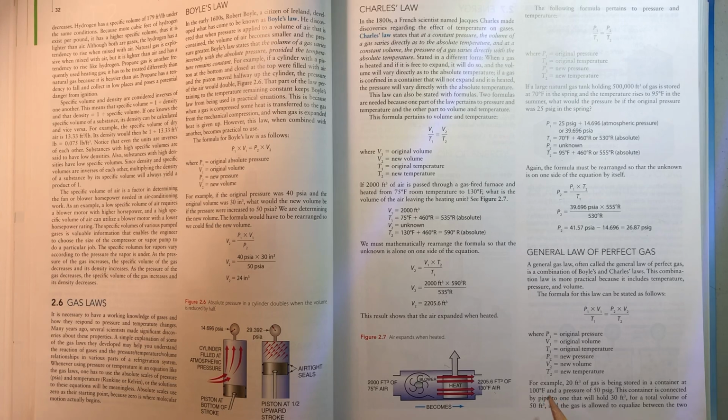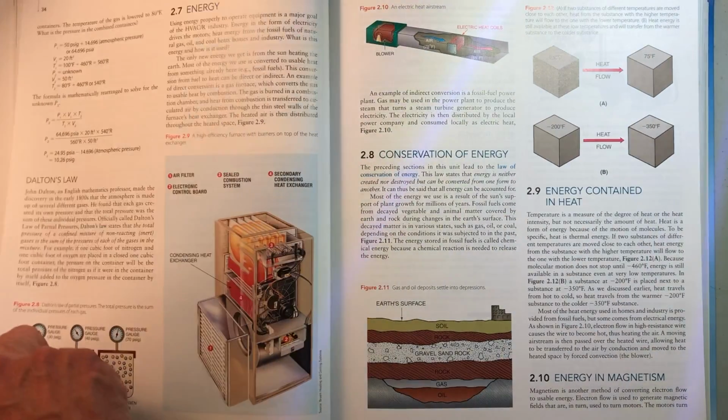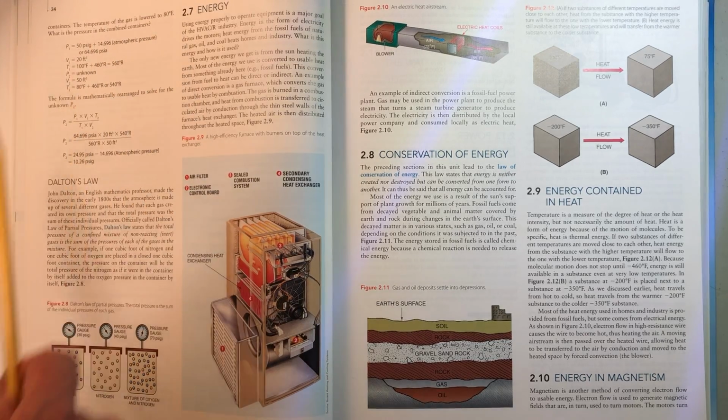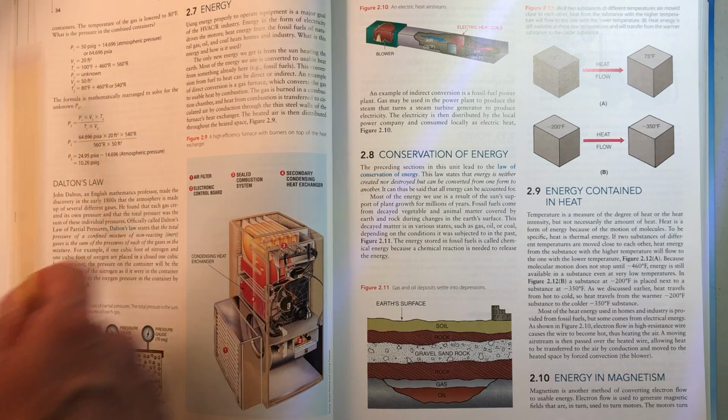For example, if we have 20 cubic feet of gas stored in a container at 100 degrees Fahrenheit with a pressure of 50 psig, and the container is connected by a pipe to one that will hold an additional 30 cubic feet for a total volume of 50 cubic feet now, and that gas is allowed to equalize between the two vessels, and the temperature of the gas is lowered to 80 degrees. What's the pressure of the combined containers?